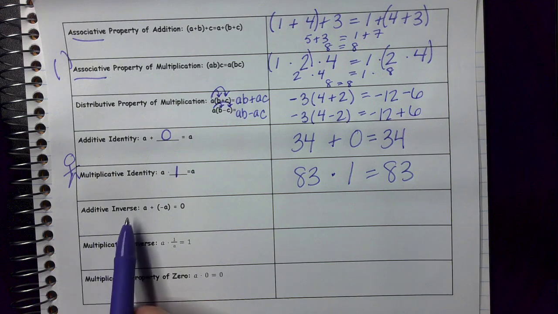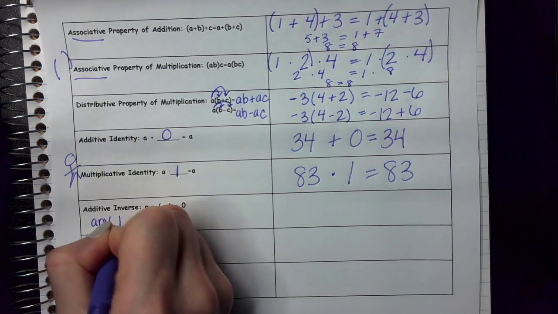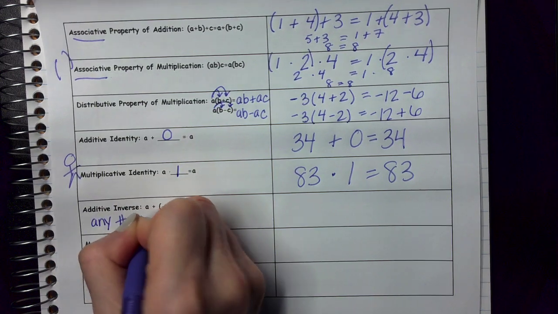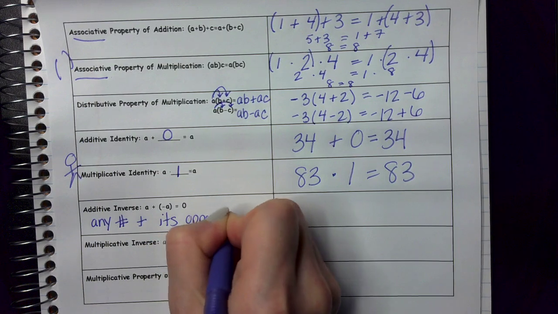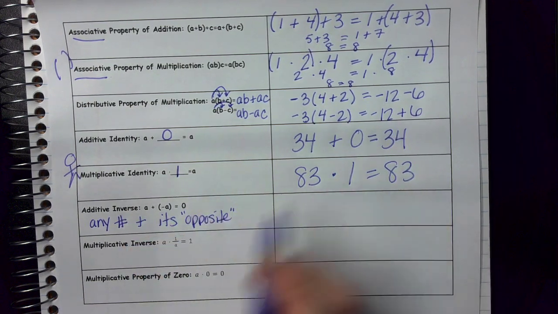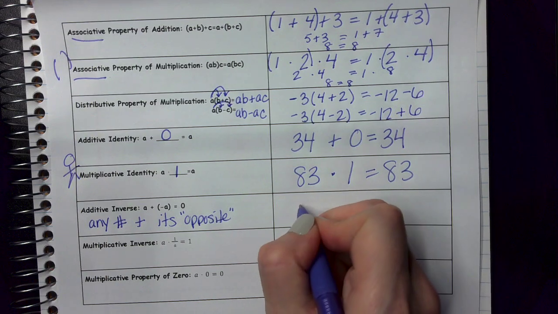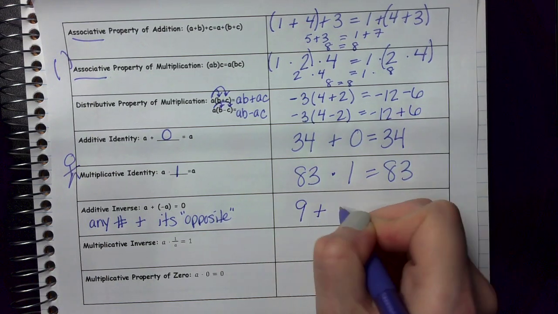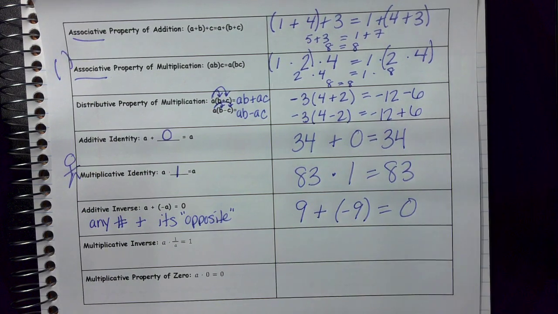Then we have the additive inverse. I'm going to write this one out. Any number plus its opposite, I'll put that in quotes, is equal to 0. Right? So if I have, say, 9 plus its opposite, negative 9, I get 0.